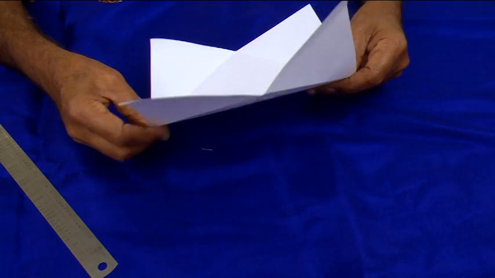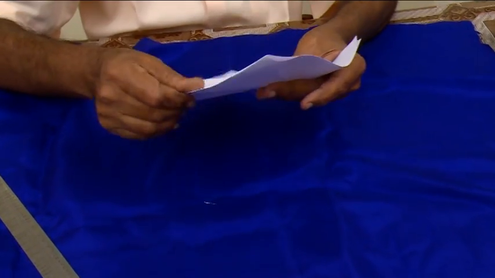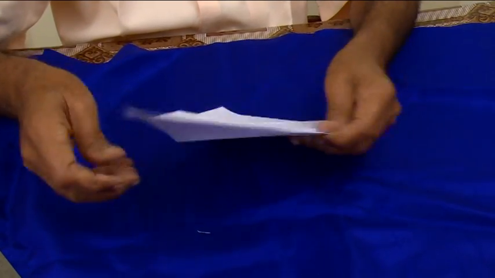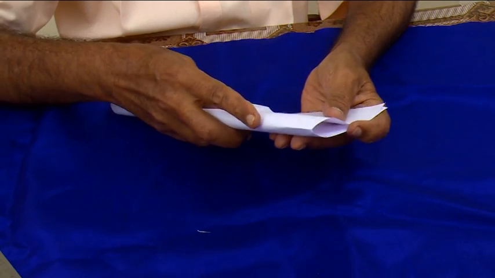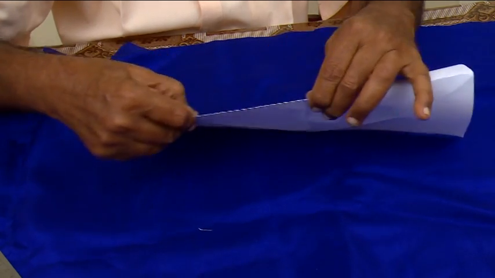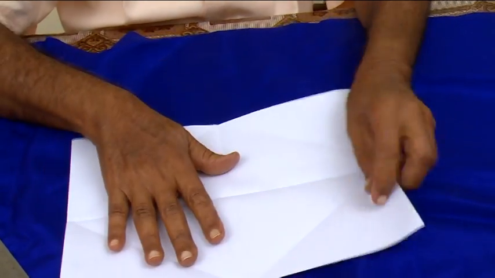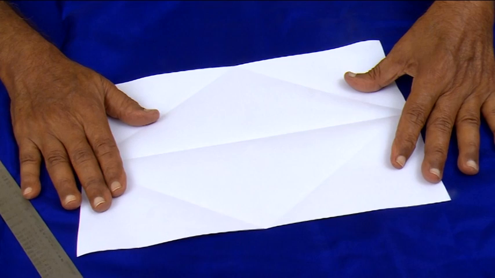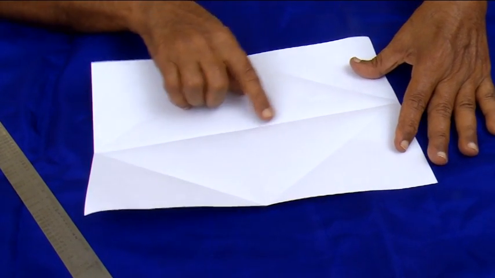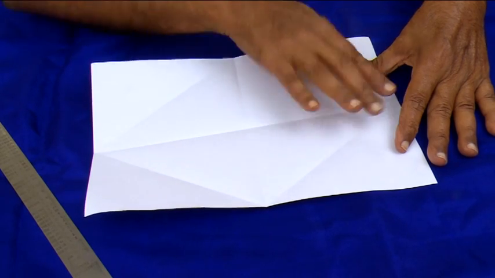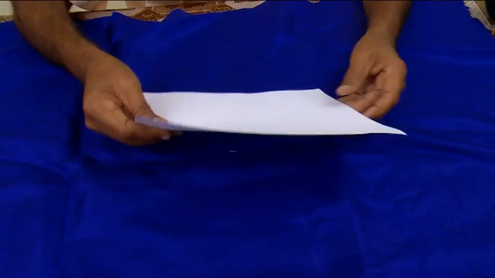If you fold through this point, one, and the opposites, actually one diagonal is the perpendicular of the other diagonal. One diagonal is perpendicular to the other. So this figure is called a rhombus, but it is a parallelogram. So this is a parallelogram.